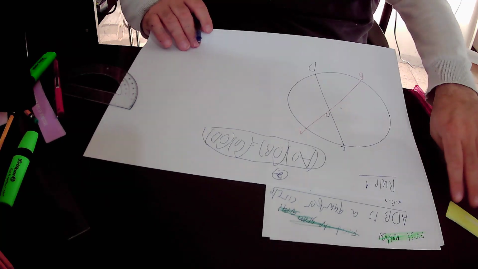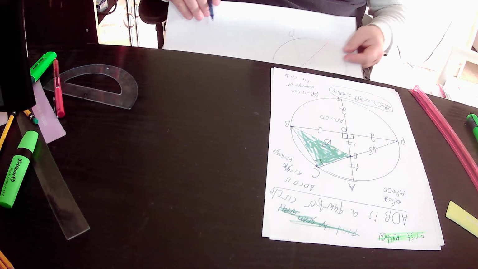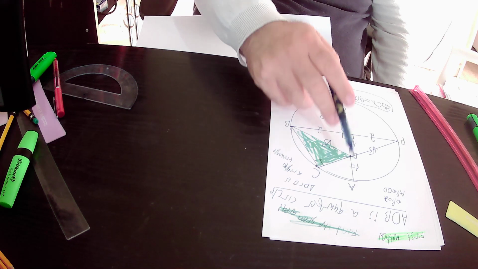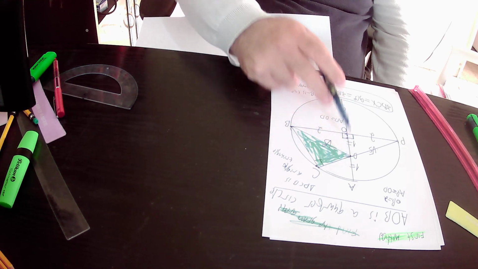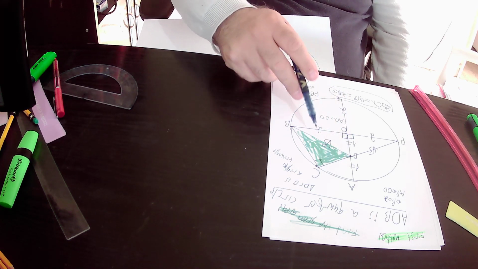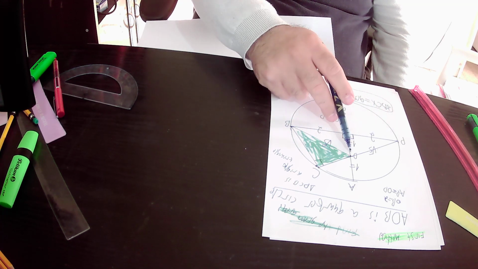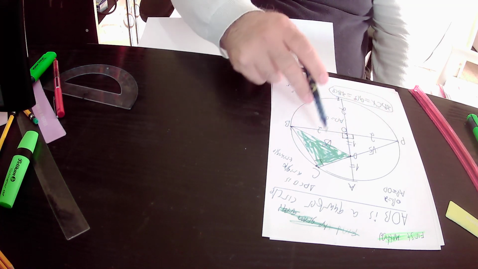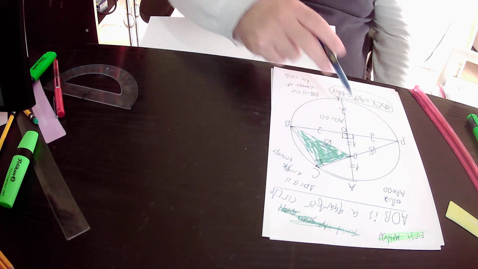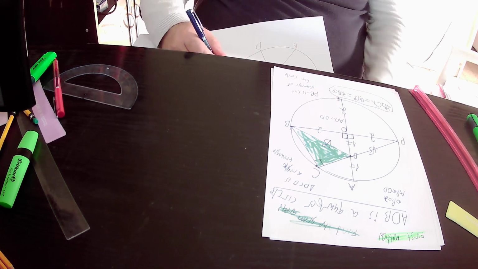We actually can implement rule number 1 in our drawing, because in our drawing we have chord AZ that intersects with chord CP at point D. So write it down.